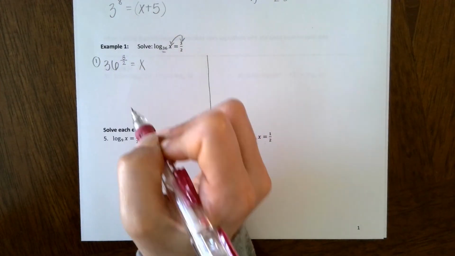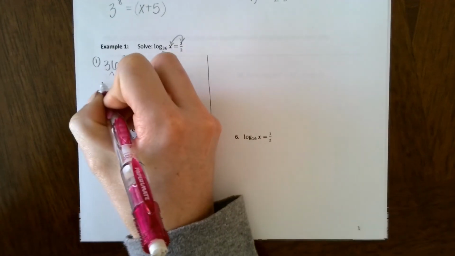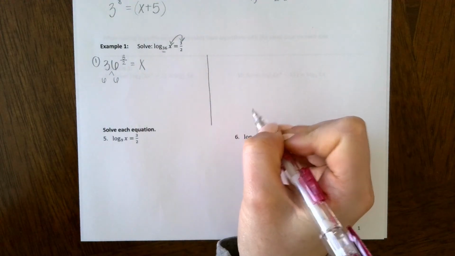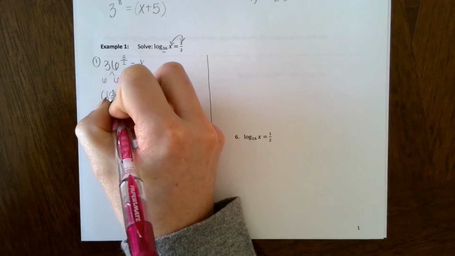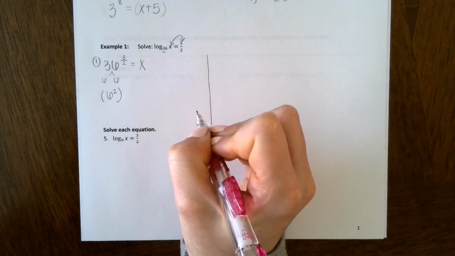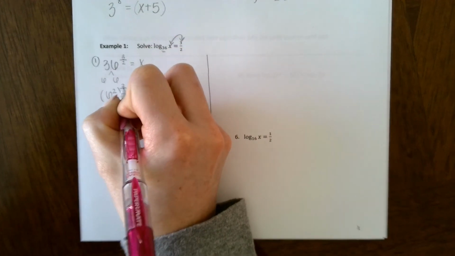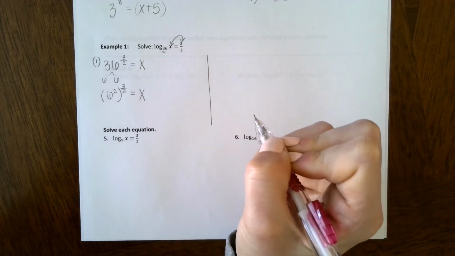I'm noticing that the base is 36, and that's kind of a large number, so I'm going to break down 36. I know that it's a perfect square, so it can break up into 6 and 6. So instead of 36, I'm going to write this as 6 squared. And I'm putting that in parentheses. My exponent of 3 over 2 is going to drop down, and this is still equal to x.